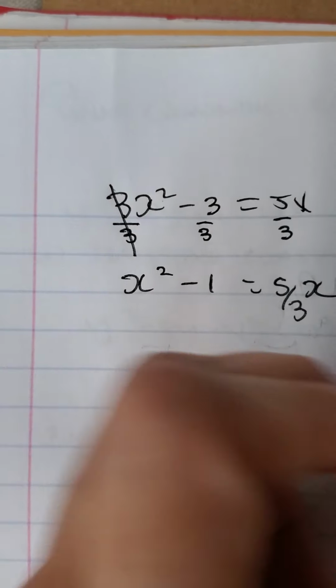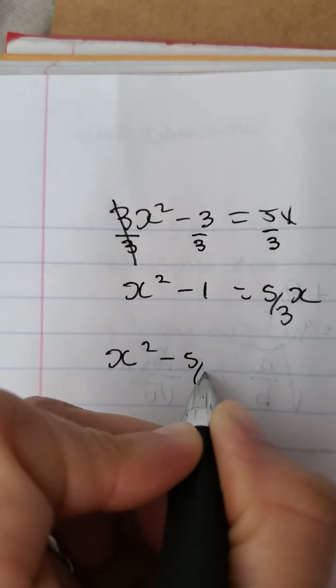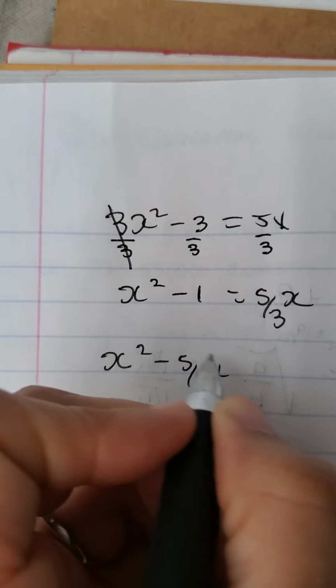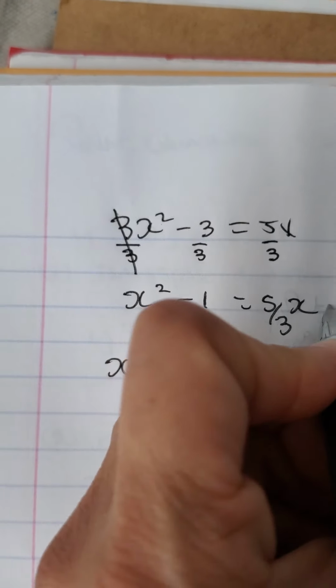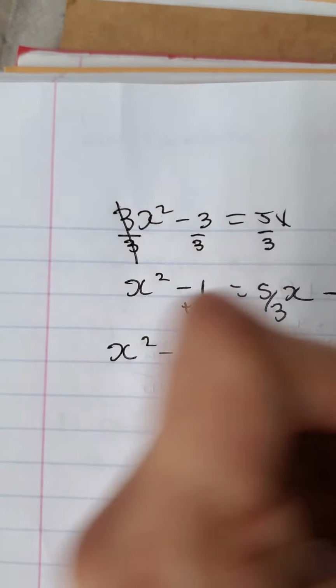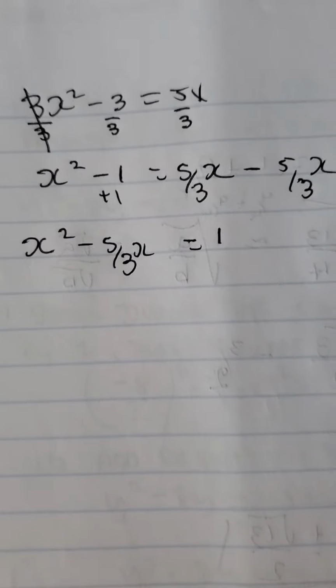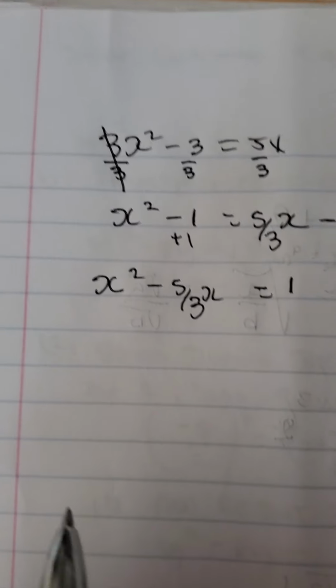And I'm going to transpose my terms as I mentioned earlier. So I'm going to bring my 5/3 x to this side of the equation, of course, by subtracting both sides, the opposite operation. And I'm going to add 1 to both sides. So this is my new equation. Now we're back in business.